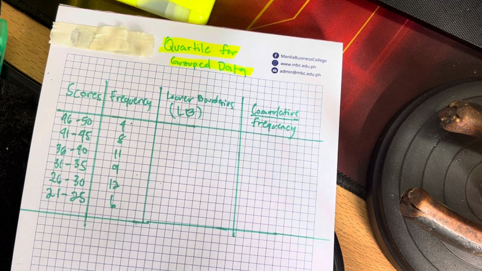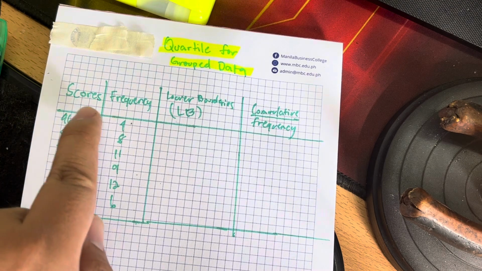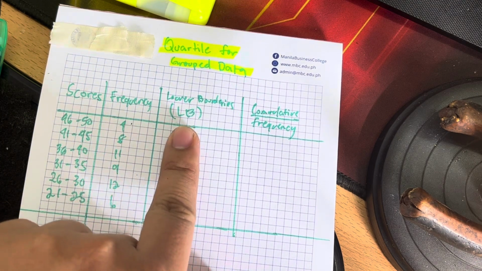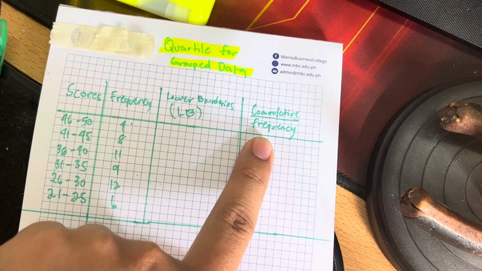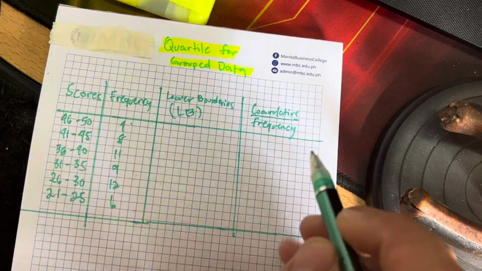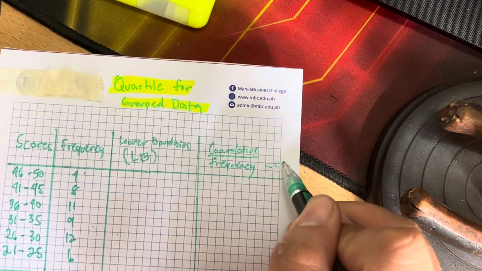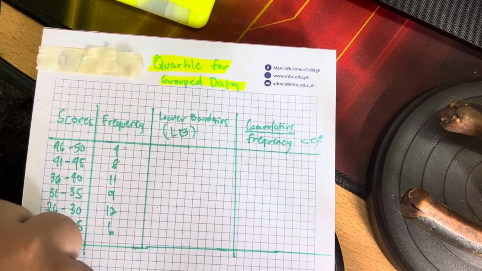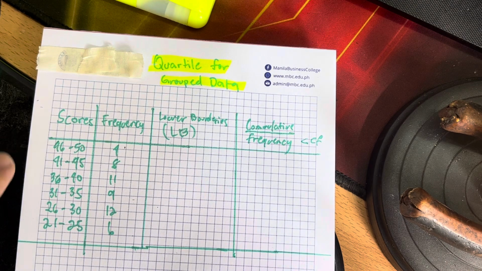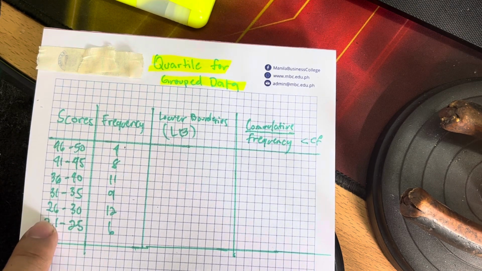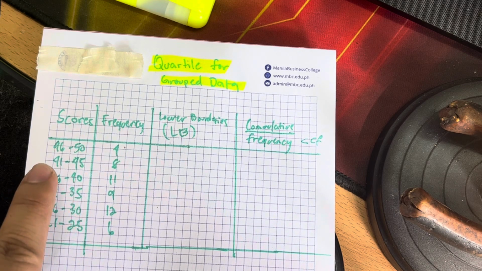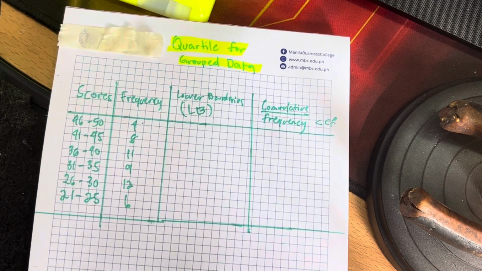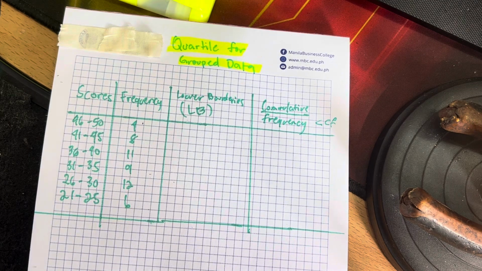So as you can see, we have the example data, okay? We have the table here composed of the scores, frequency, lower boundaries or the LB, and cumulative frequency, and we are using the less than cumulative frequency. So we also have the score points. We have 21 to 25, 26 to 30, 31 to 35, 36 to 40, 41 to 45, 46 to 50. These are the scores, having the interval of 5.